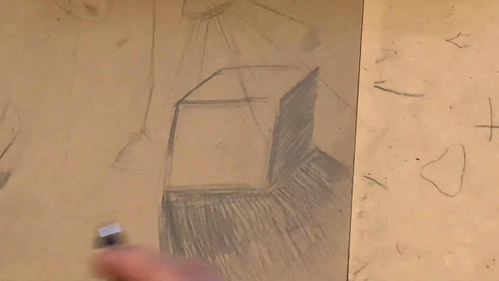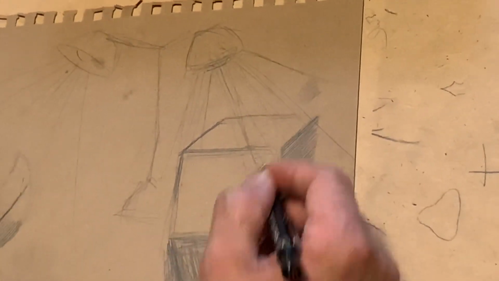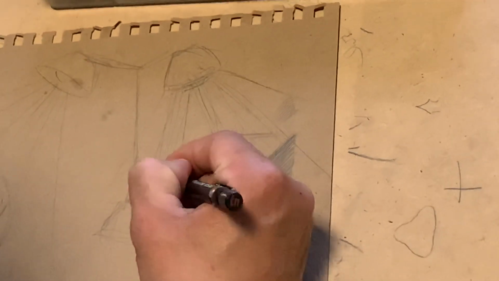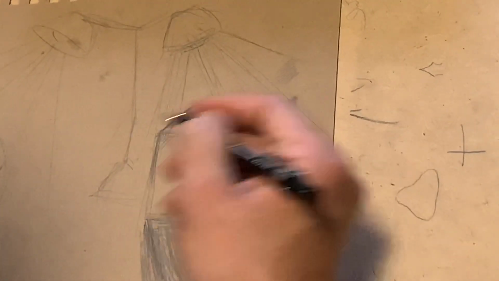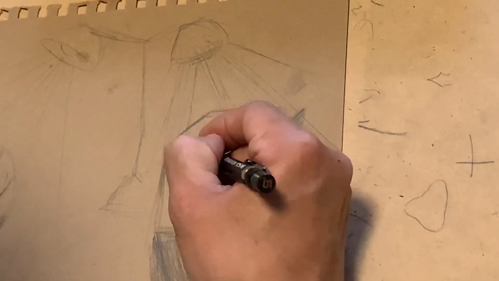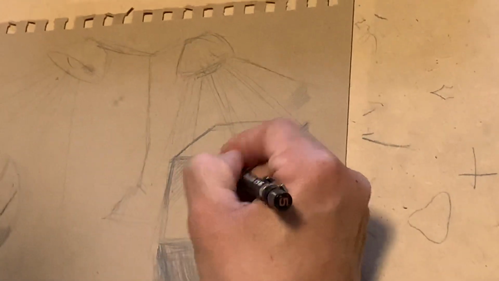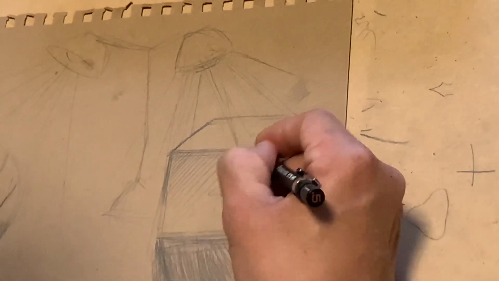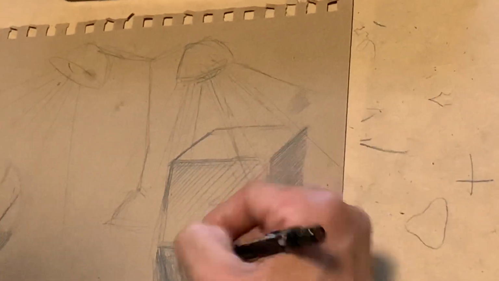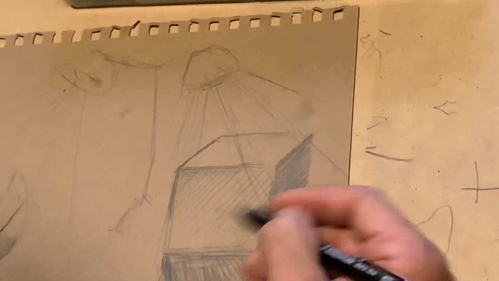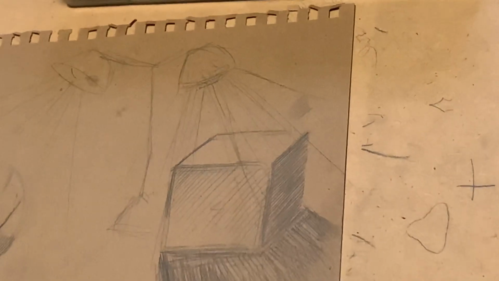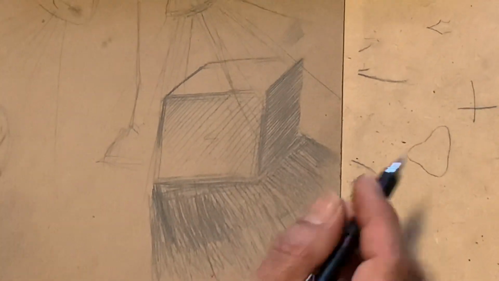Now, let's go to this face of the cube. This face wouldn't receive as much light, and I want you to take inventory of something. I instinctively started to draw my hatch lines more or less at the same angle as these other hatch lines. You don't have to choose to do so.